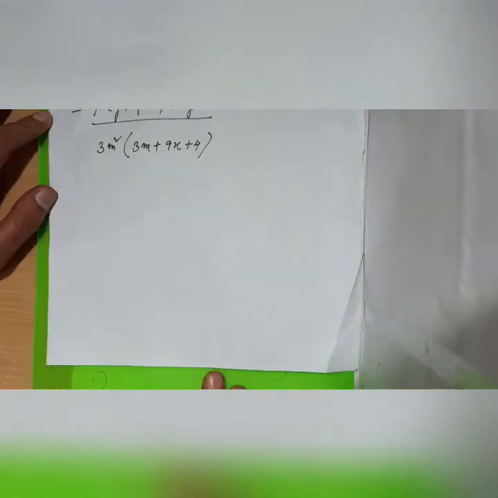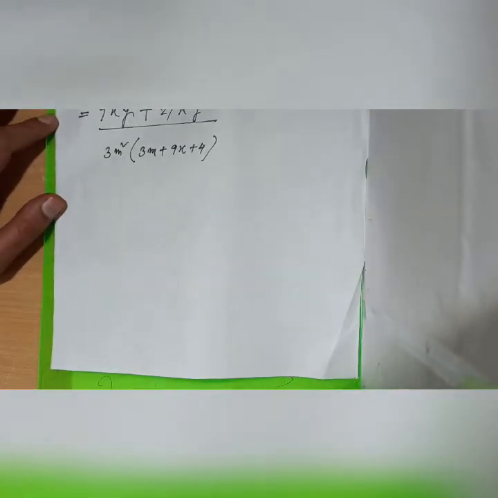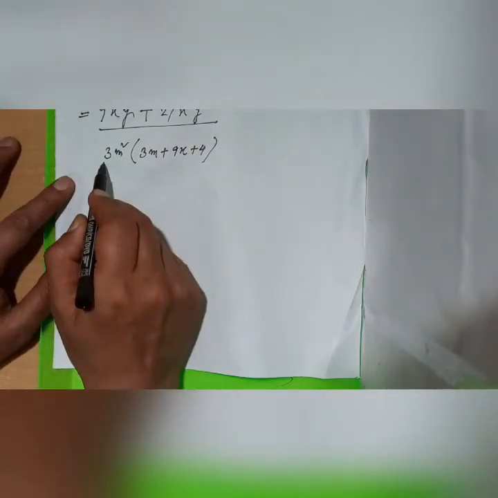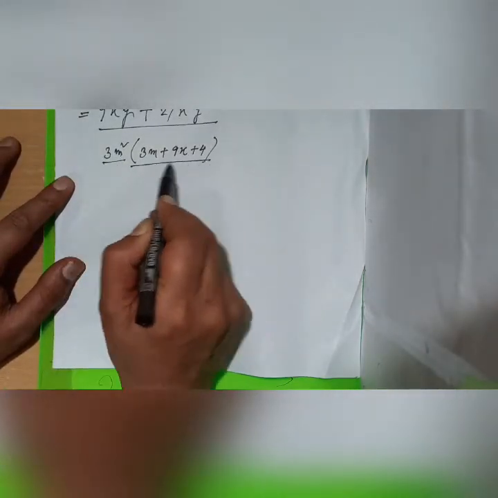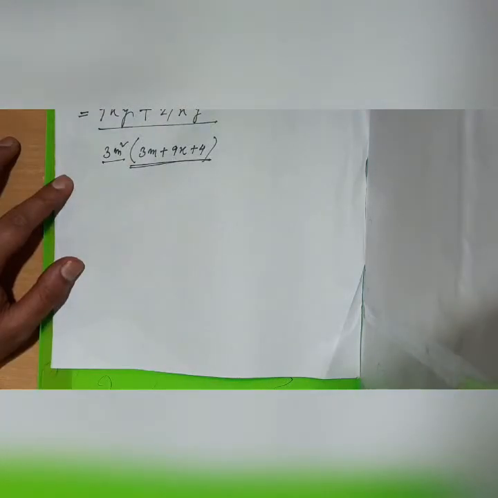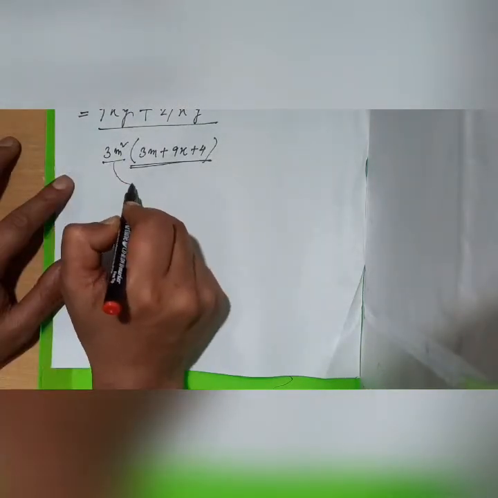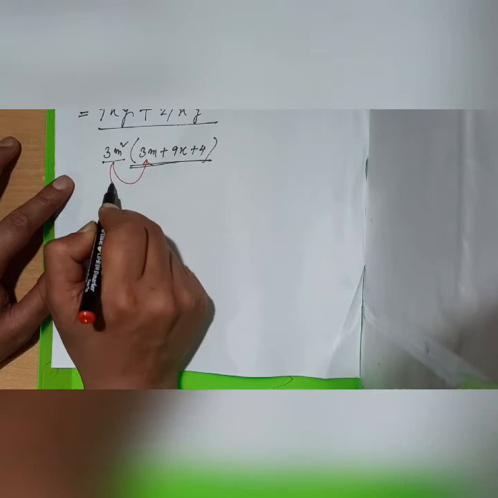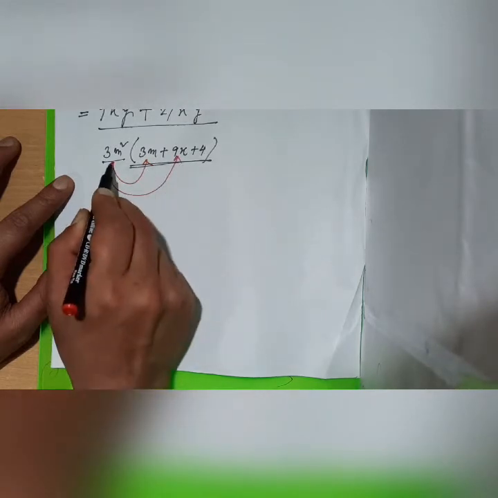Now let us multiply this. This is a monomial, this is a trinomial. So this is also a very easy task. First you will multiply this, simple distributive property, multiply this, and then again you multiply this.